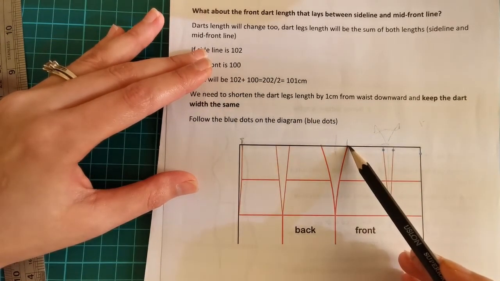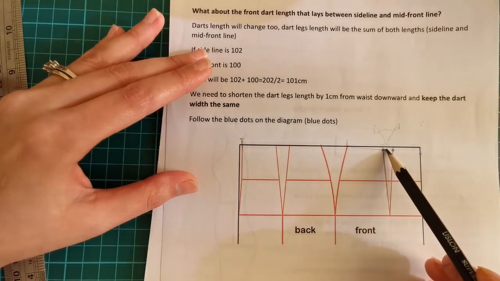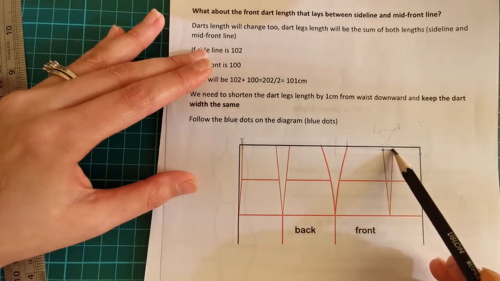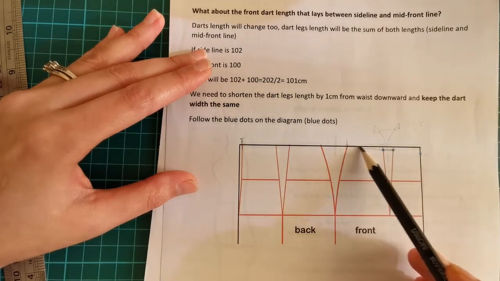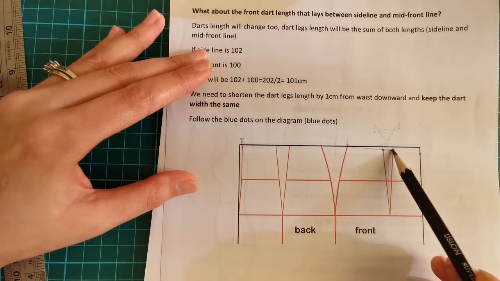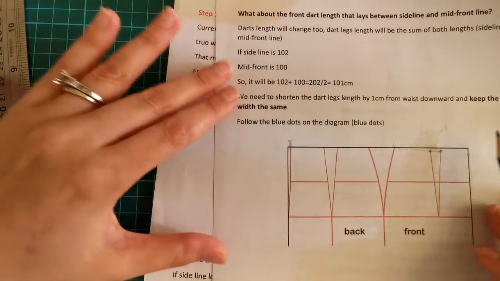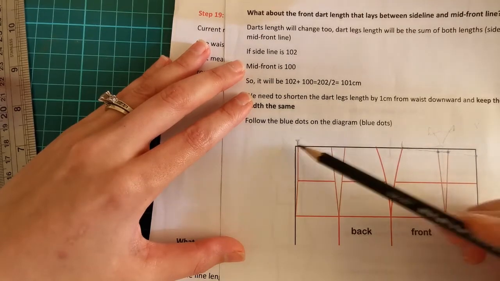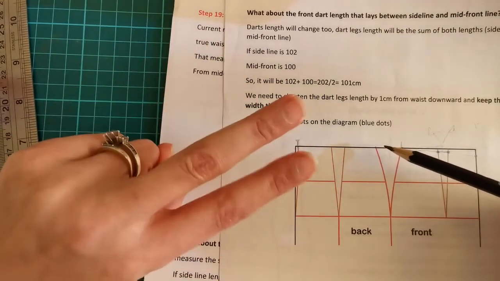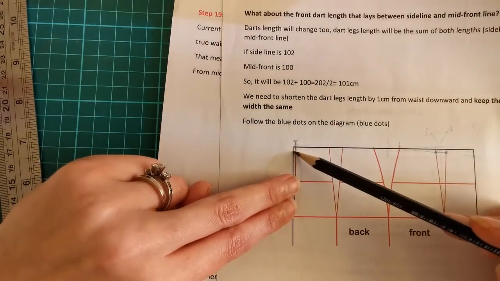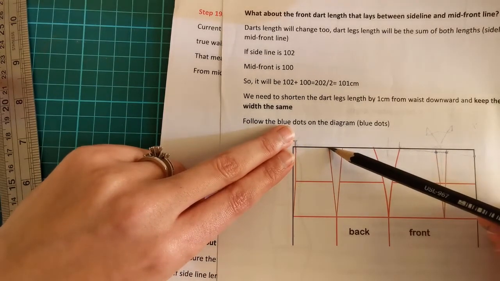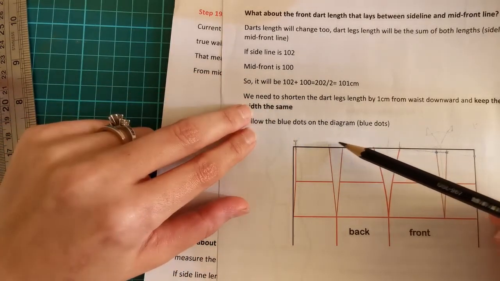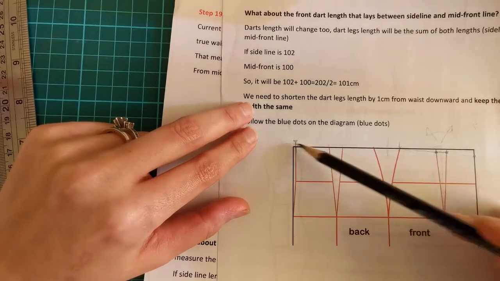Then you will draw between these two lines straight, and then from here to here, and then from here to here. Same you will do here. Since the difference between the back and the side is 2 centimeters and it's higher by 2 centimeters, you have to be higher here by 1 centimeter, half the distance.